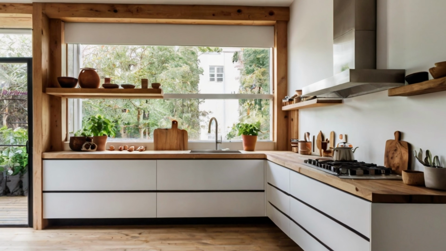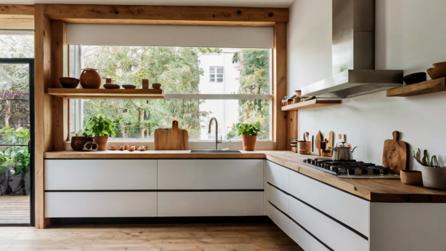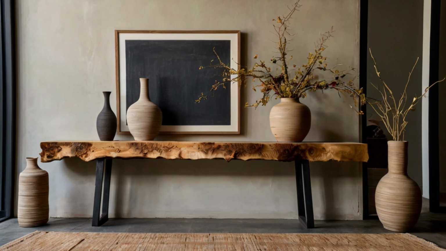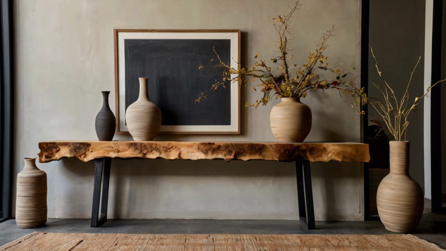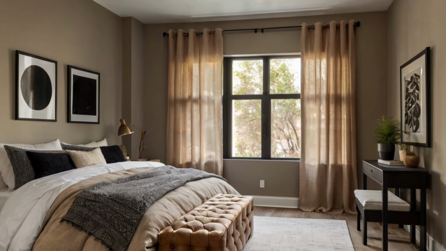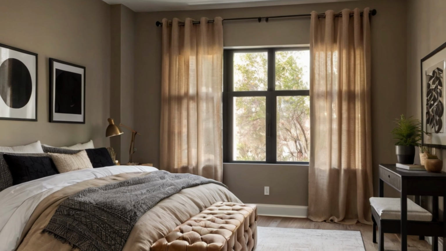Let in light. Large windows or strategically placed mirrors can make spaces feel more open and airy. Embrace imperfection. Choose pieces with character, like live-edge wood or handmade ceramics. Keep it cohesive. Stick to a limited color palette to create a sense of calm and unity throughout your space.